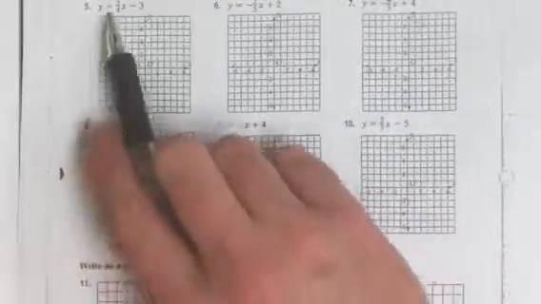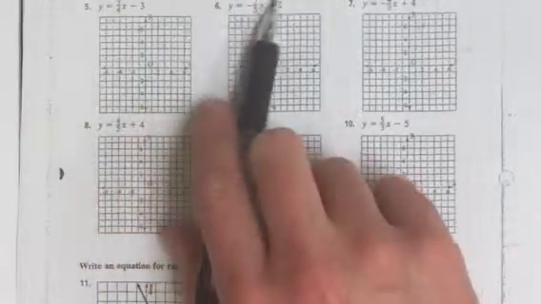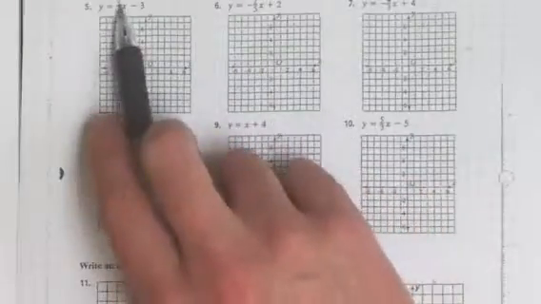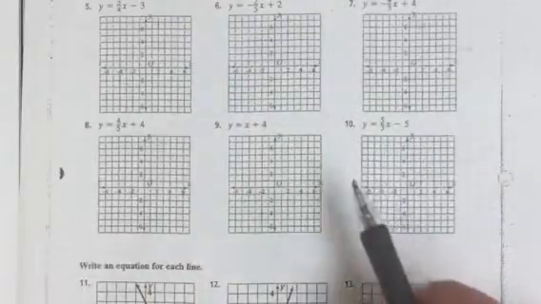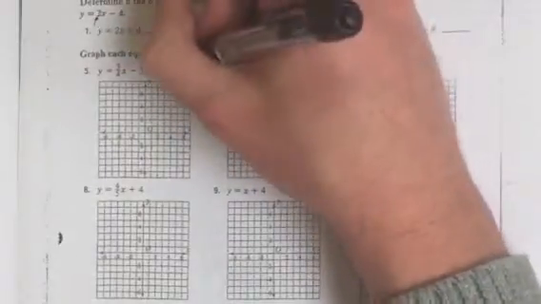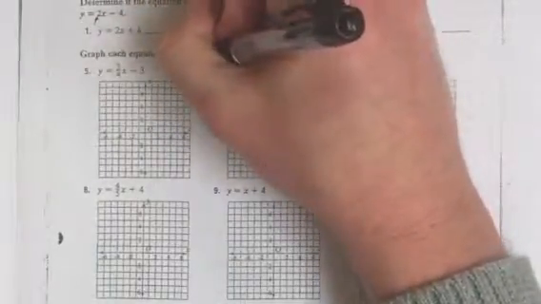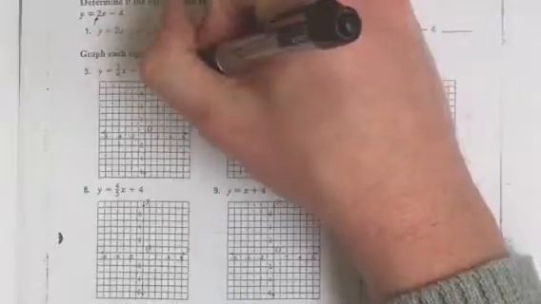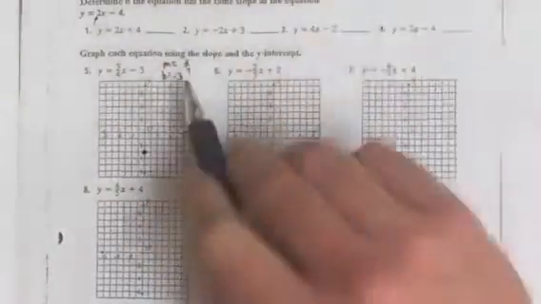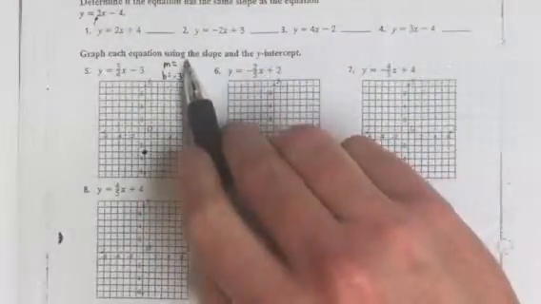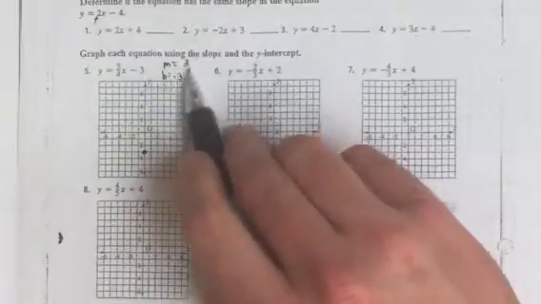Let's look at graphing each equation using the slope and the y-intercept. This is fairly simple because they gave you the slope and the y-intercept in all of these problems. So you just have to follow it and understand what that means. To make it simple, you might want to write m equals 3/4 and b equals -3. So you know where you begin, and you begin at -3, which is right here. And you also know that the slope is positive because it's rise 3, run 4, and they're positive numbers.